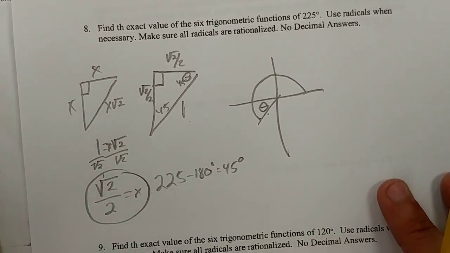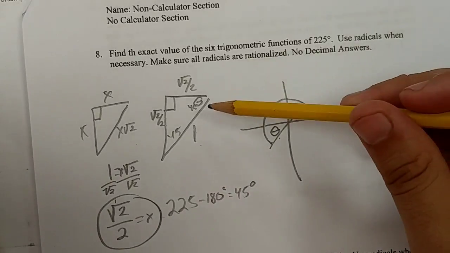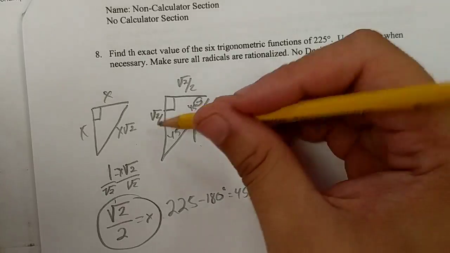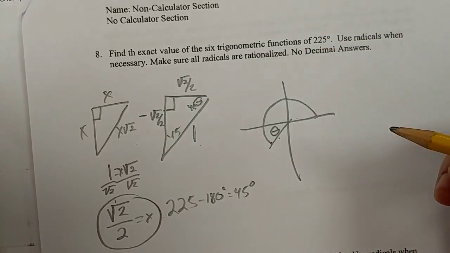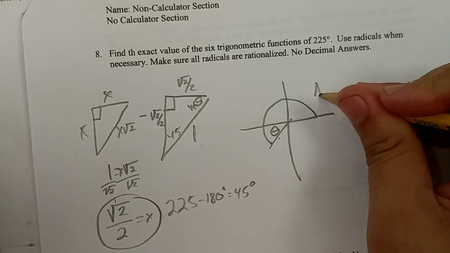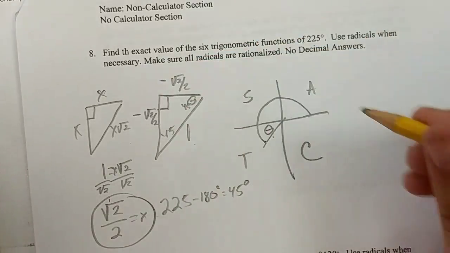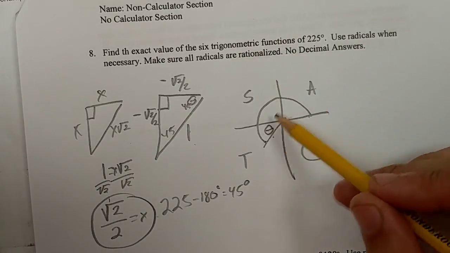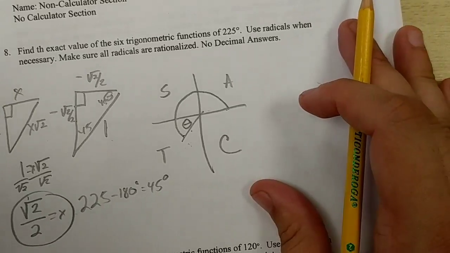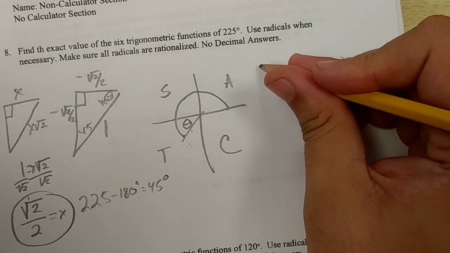So the unit circle helps you a lot when I'm looking for the 6 trig functions, and maybe I should point this out, since I'm going bottom left, that means my y is negative. So this is a negative root 2 over 2. And if you remember, all students take calculus, and this one's negative too. That means that only tangent and its opposite, cotangent, are going to be positive. So let's solve it. First, we're going to start off with sine.